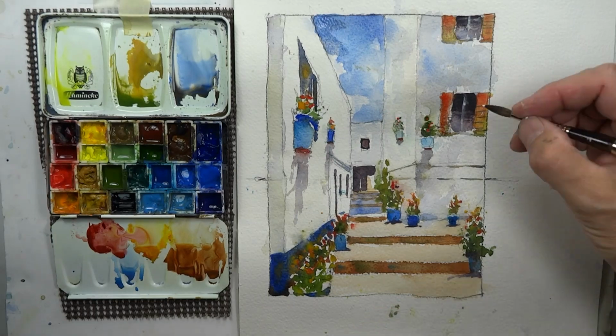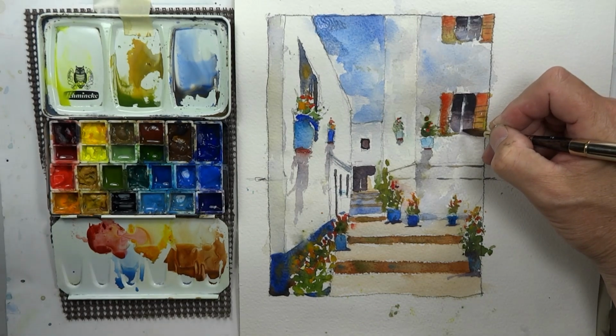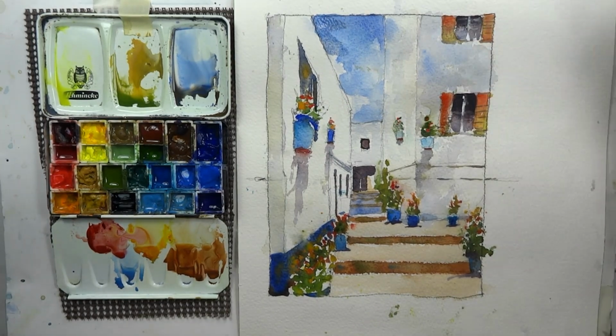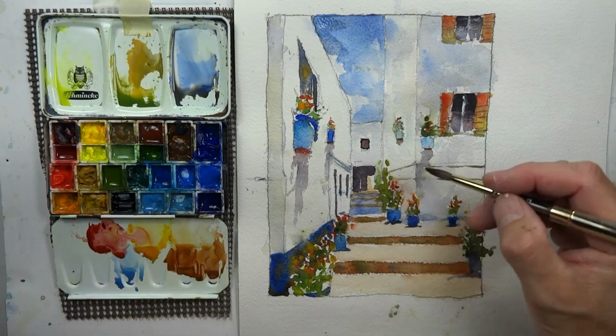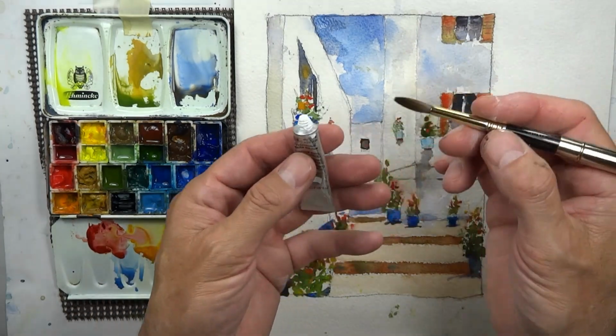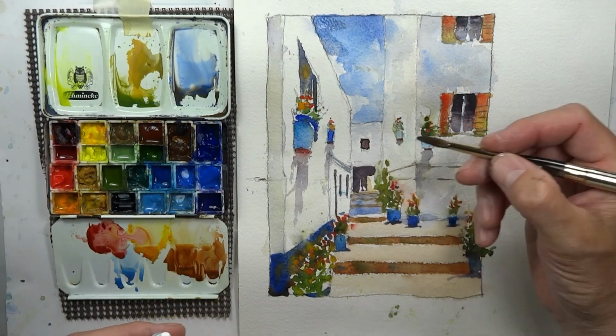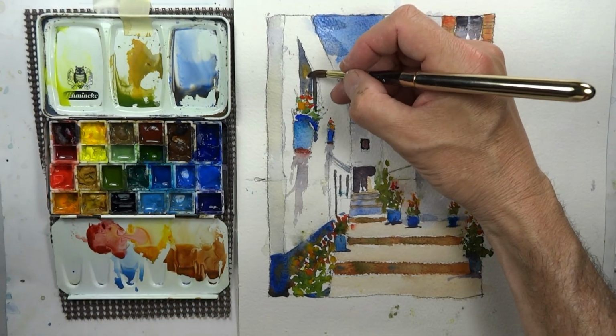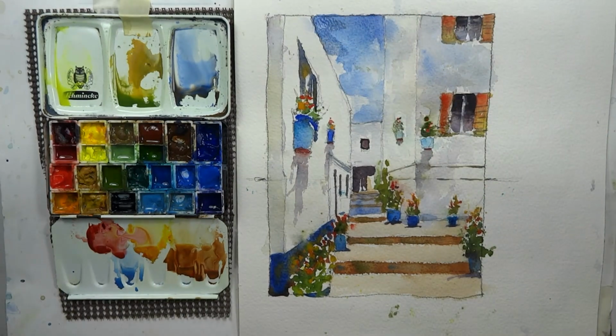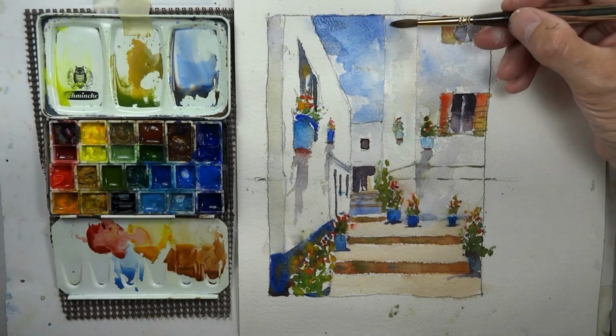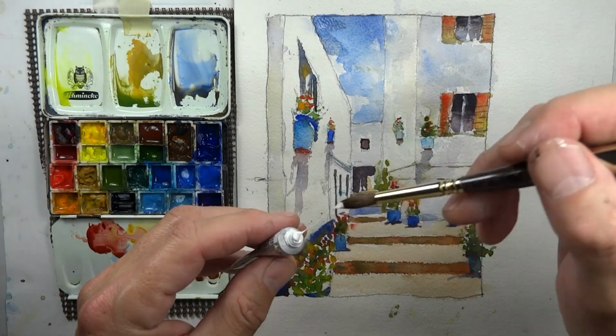So I'm just trying to make it a little bit interesting. So sometimes you can use a little bit of titanium white. If you have a problem with something, like if it's too much, you can add a little bit of white to it.